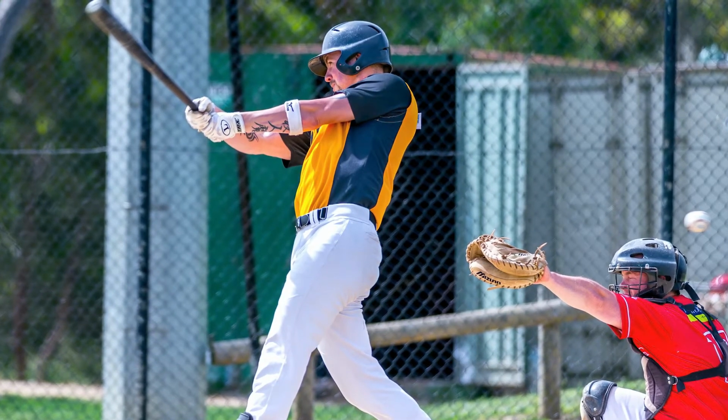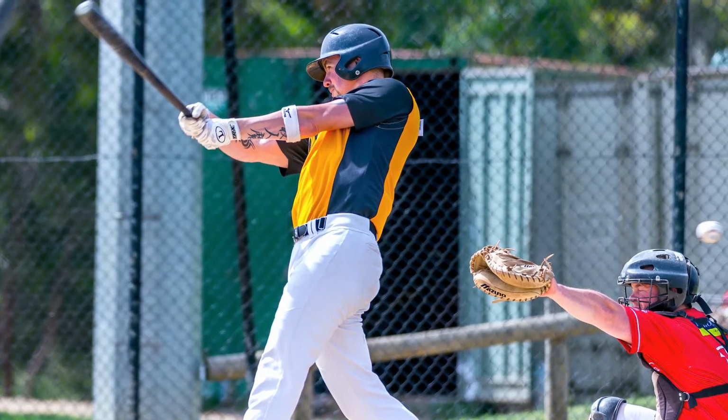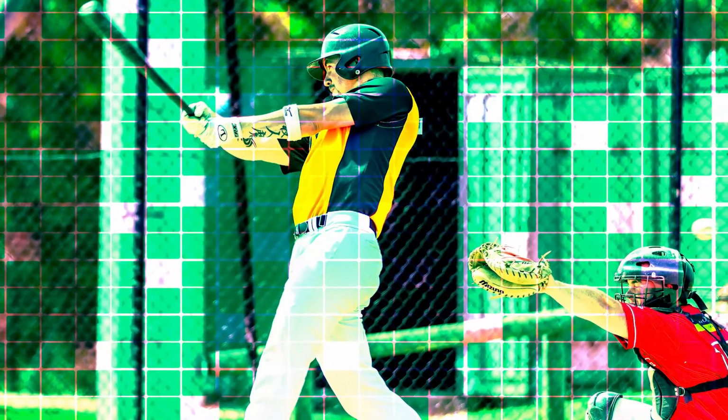See how you can turn your photo from this to this.